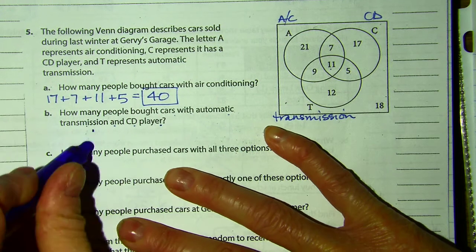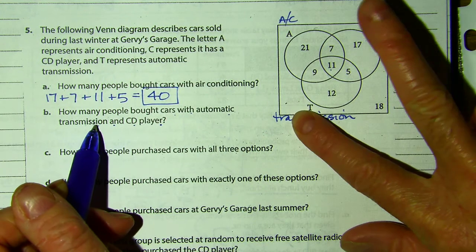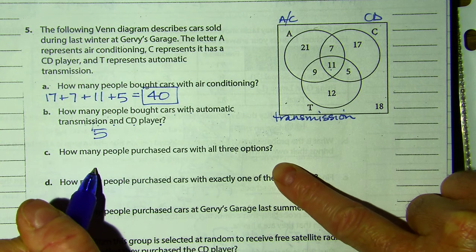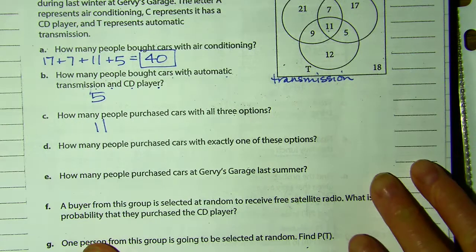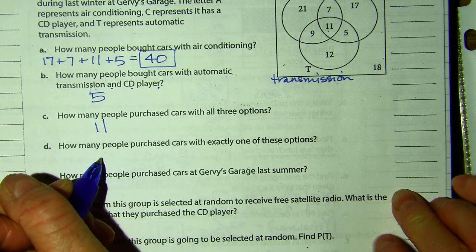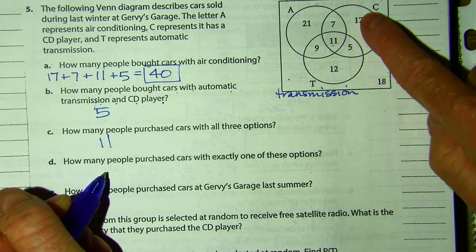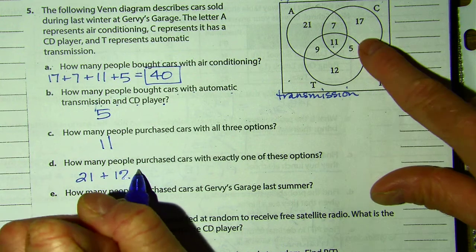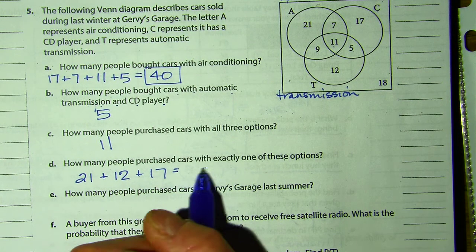Oh, whoops, I read that wrong. How many people got automatic transmission, T, and a CD player? So it would be this one here, 5. How many people purchased cars with all 3? That's the very center. How many people purchase cars with exactly one of these options? Well, that would be the numbers that have no overlapping circles. So 21 plus 12 plus 17, and that gave me 50.